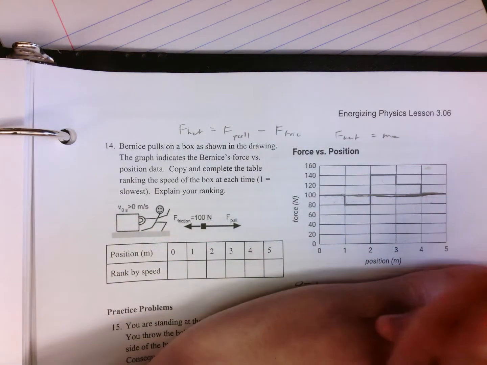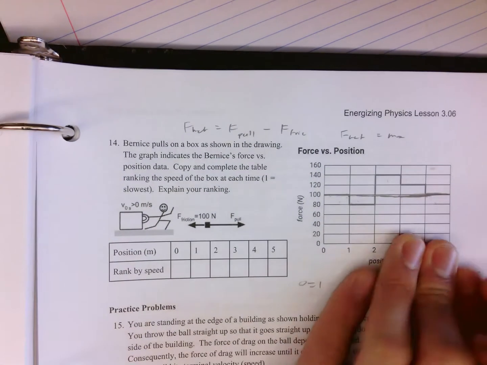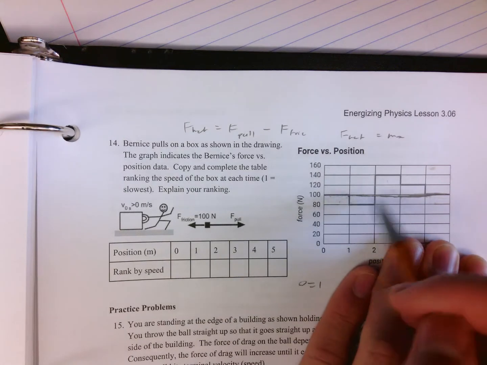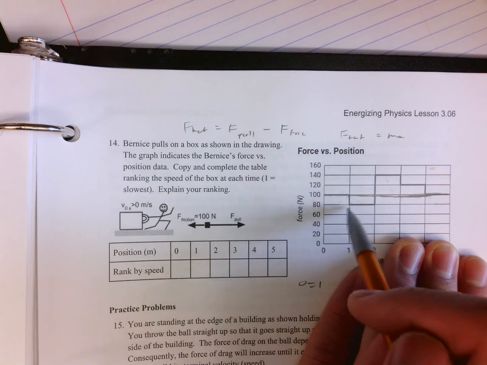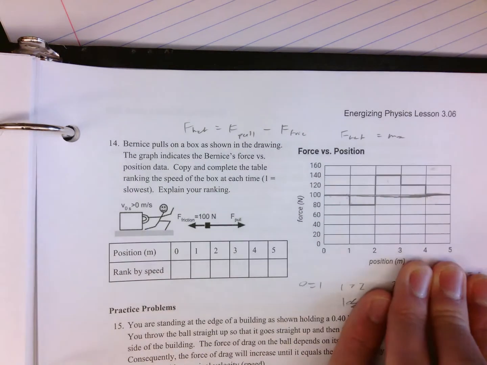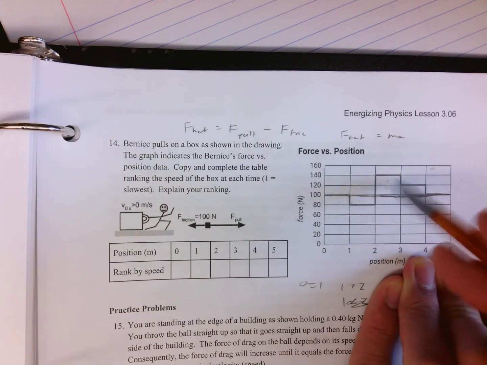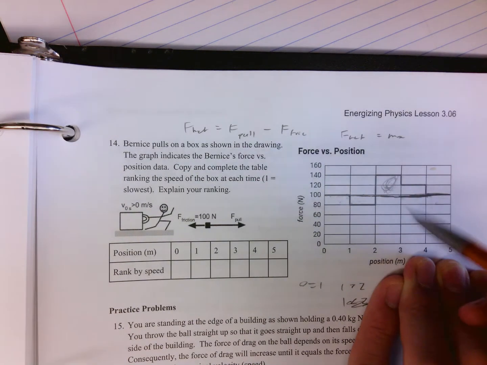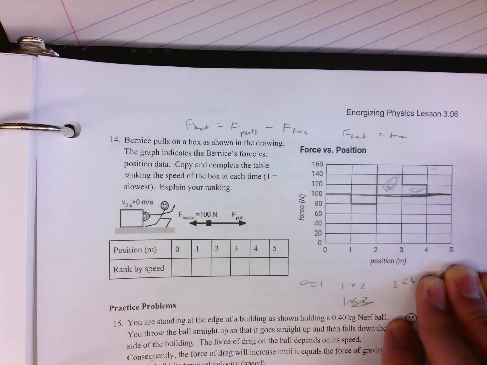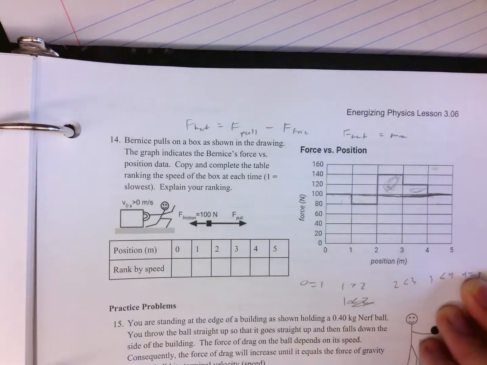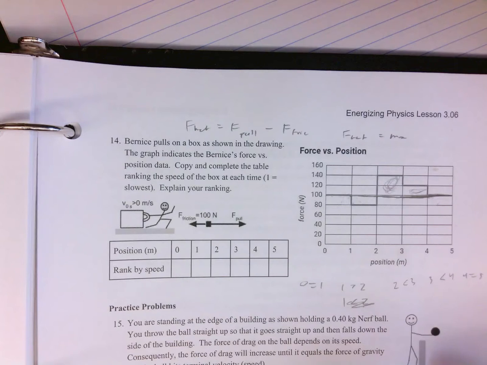So let's start off with 0. From 0 to 1, you have the same speed, because there's no acceleration. Next, from 1 to 2, speed 2 is going to be lower than speed 1 because it's decelerating. From 2 to 3, you accelerate, so 3 is going to be greater than 2. From 3 to 4, you're also accelerating, so 4 is going to be greater than 3. And finally, from 4 to 5, the speed stays the same because there's no acceleration.